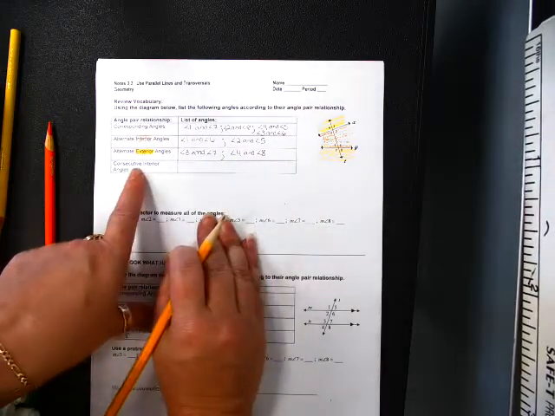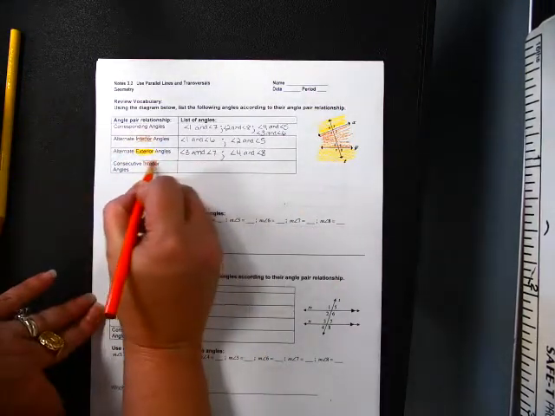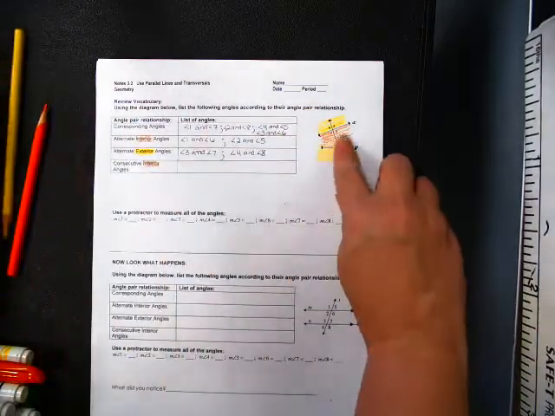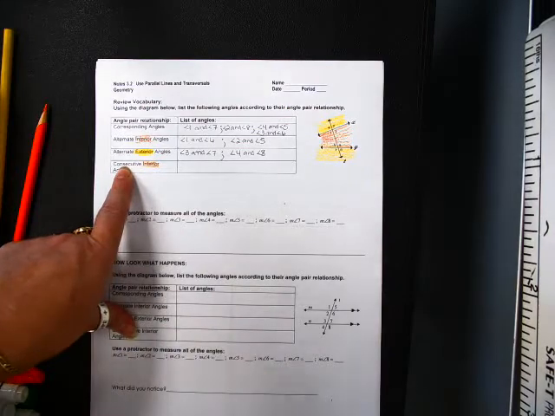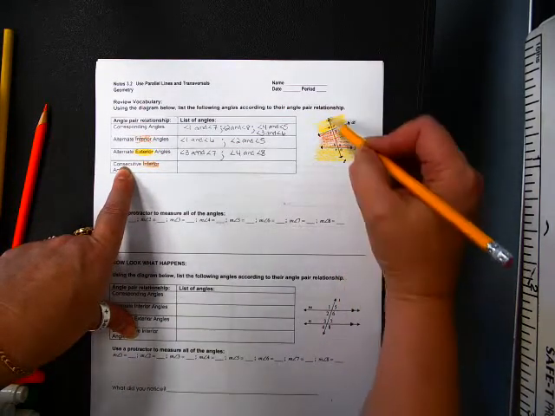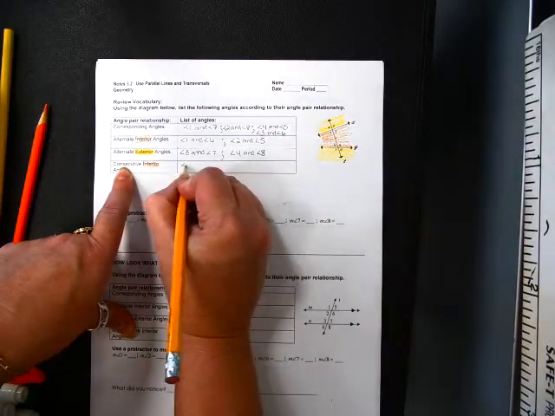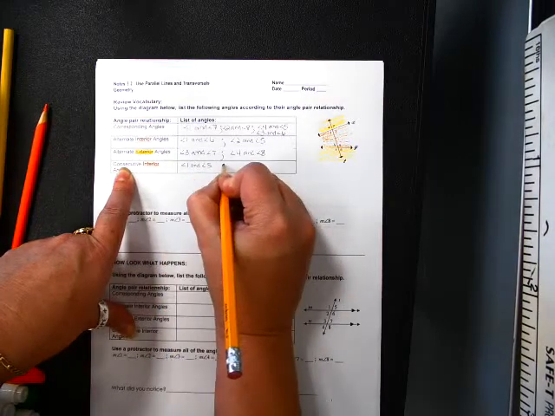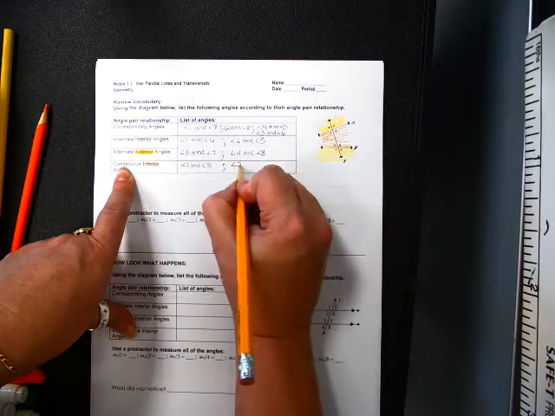Okay. Consecutive interior, again, we're talking about interior angles only, so that's only the ones in the orange area. And consecutive means on the same side of the transversal. So this being the transversal, same side, that's going to be 1 and 5. And then finally, angle 2 and 6.